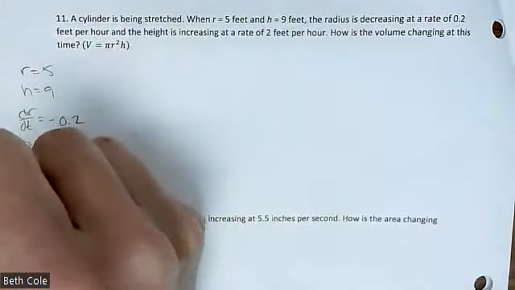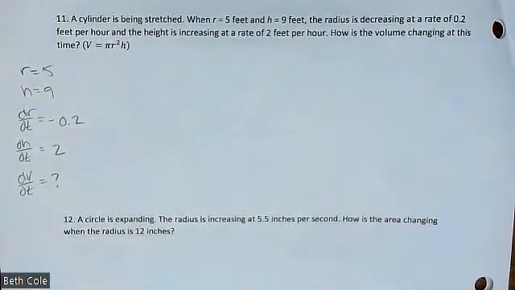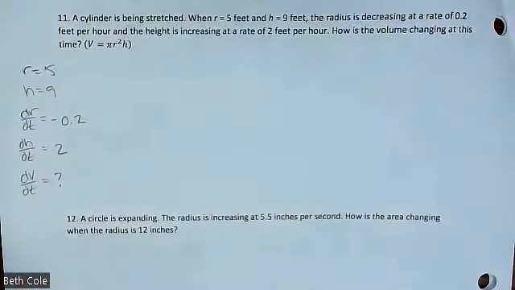How is the volume changing? I'm not sure if that's going to be positive or negative because the radius is getting smaller and the height is getting bigger. So we'll just have to wait and see what happens. And then we're given the volume formula. What rule do you need for this? Good, because there's an R and there's an H.